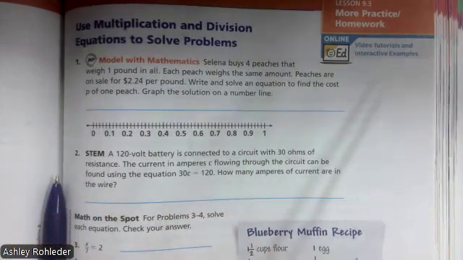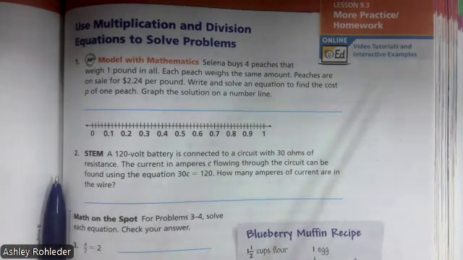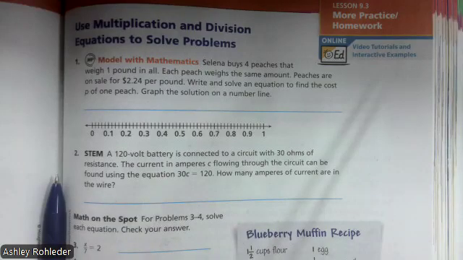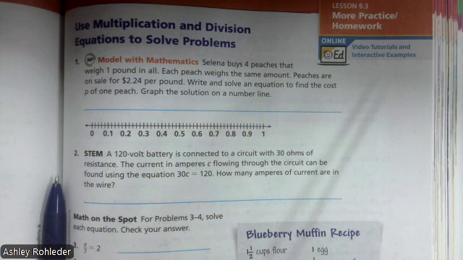So I have 4 peaches. They each weigh this much. All of that equals 2.24. What could we do? So this peach costs x. This one costs x. This one costs x. This one costs x. How could I find that? 4 times what?